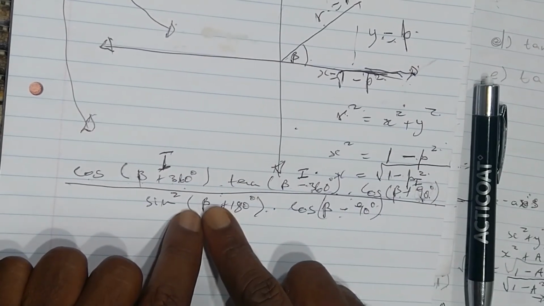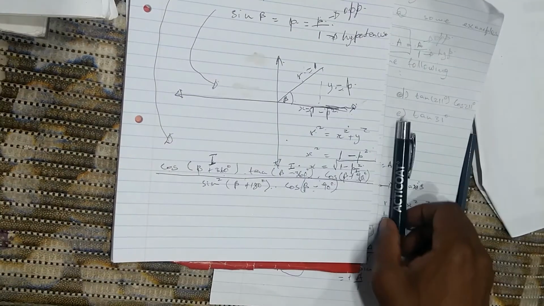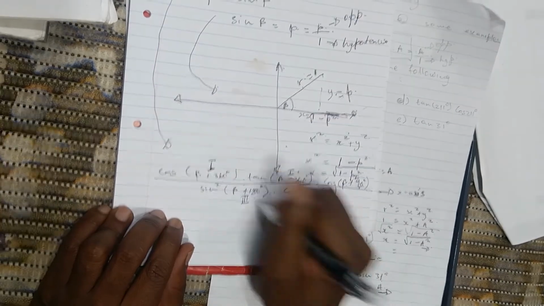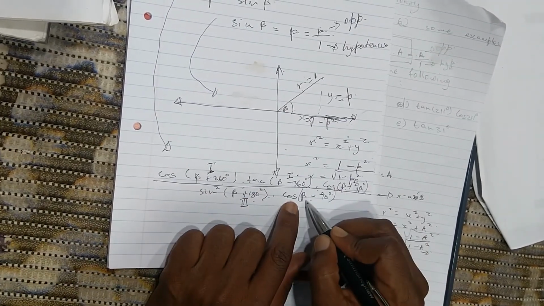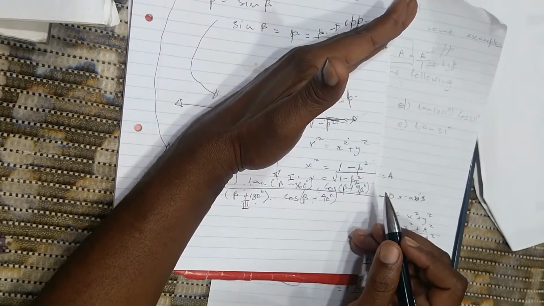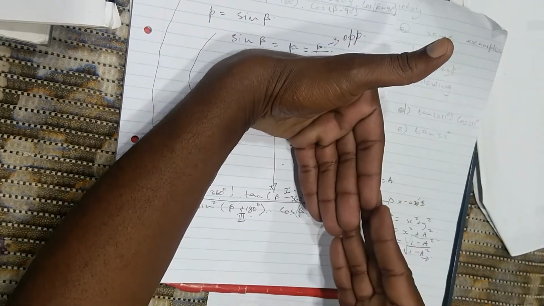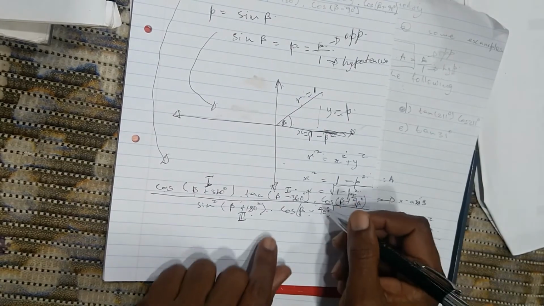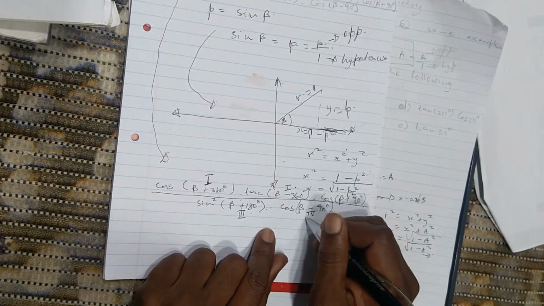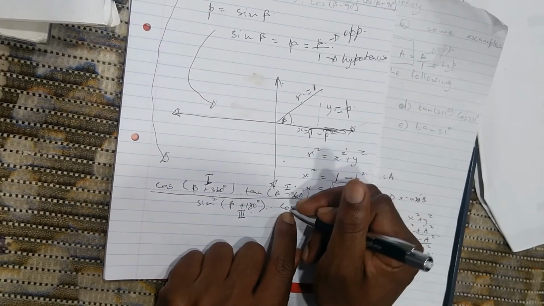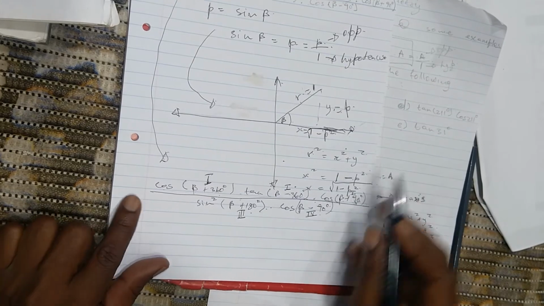So if we had beta plus 180 degrees, that takes us to the third quadrant, right? I'm hoping guys are following. And then I have beta minus 90 degrees. Again here, that's my angle. Beta minus means that I must go in that direction, 90 degrees, which means I sit in the fourth quadrant. But again here, what does this 90 degrees do to this? So I must also be mindful of that.